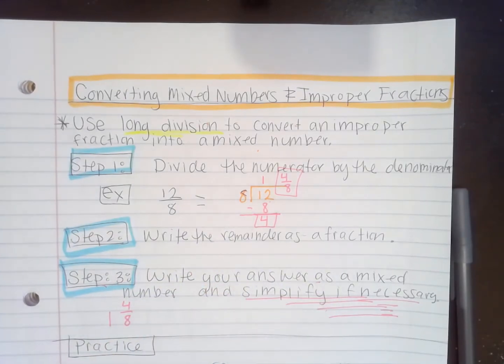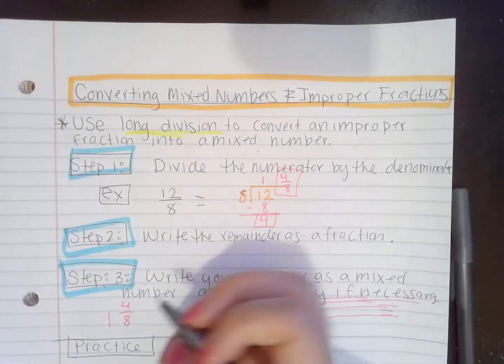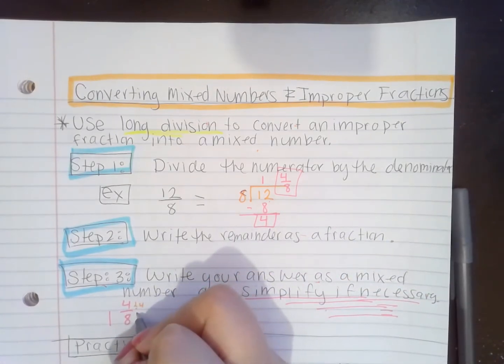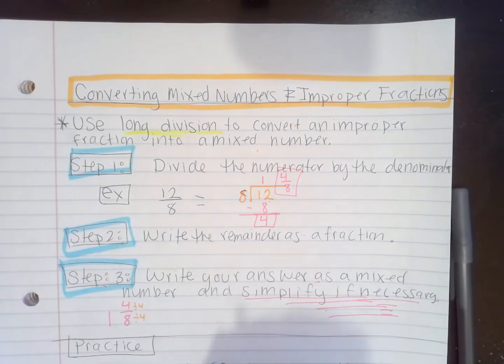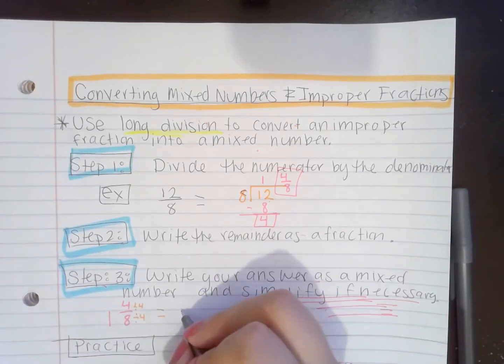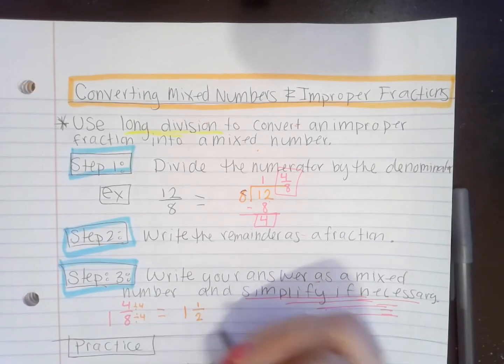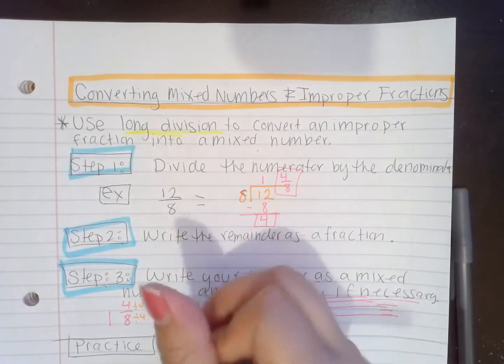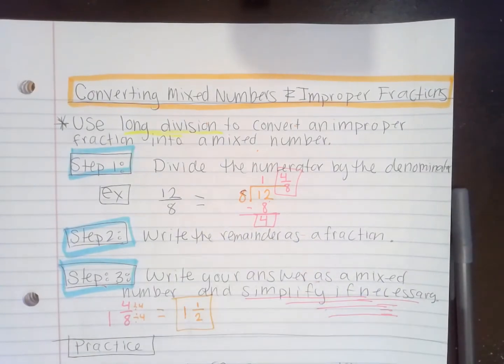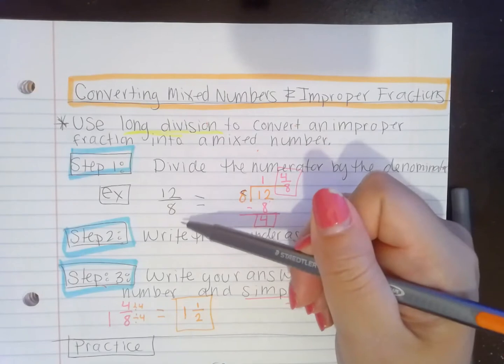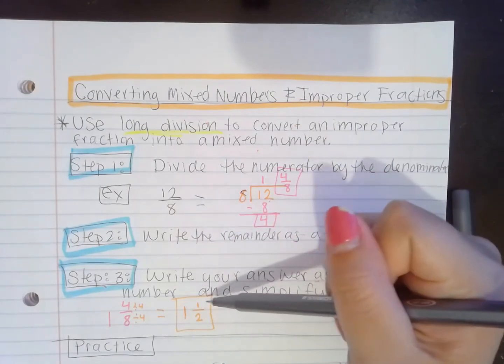So if I need to simplify, that means can this fraction right here be further simplified? So what numbers can they both go into? Well, taking a look at 4 and 8, I know that they have a 4 in common. So what I'm going to do is divide my numerator and my denominator by 4. And so when I do that, I know I can reduce it to 1/2. So basically that means that my official answer is 1 1/2. So that means that 12 over 8 is also equal to 1 1/2.